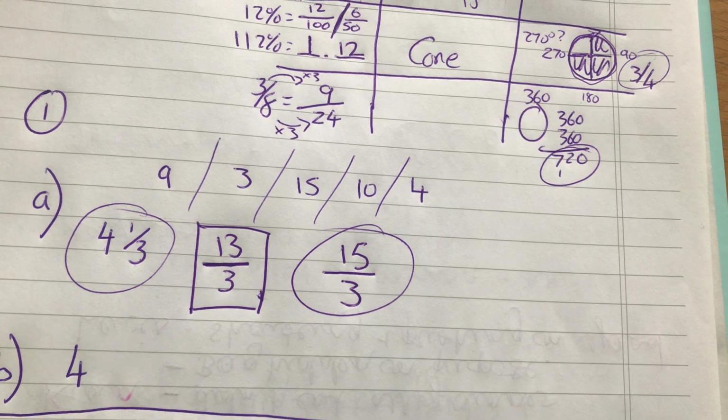Alright? Just with anything else, it's like I said yesterday, it's just like your measurements. If you're in centimetres, metres and millimetres, pick one. And it'll make everything easier.